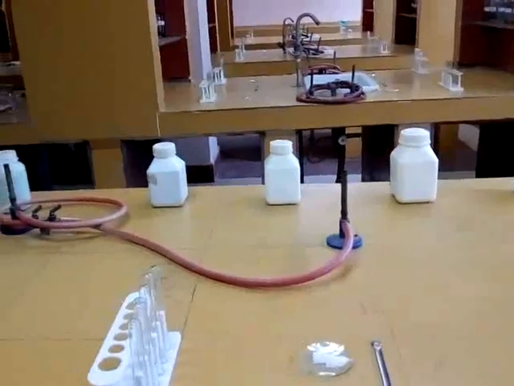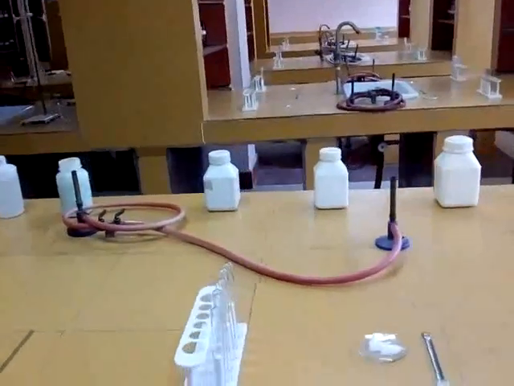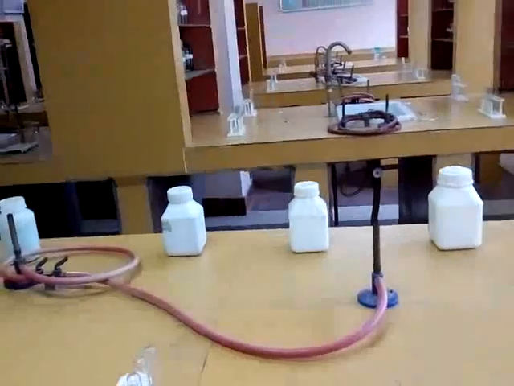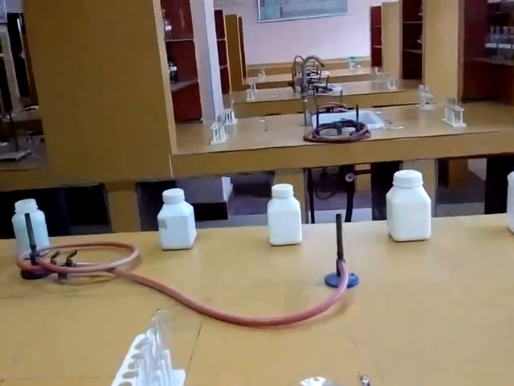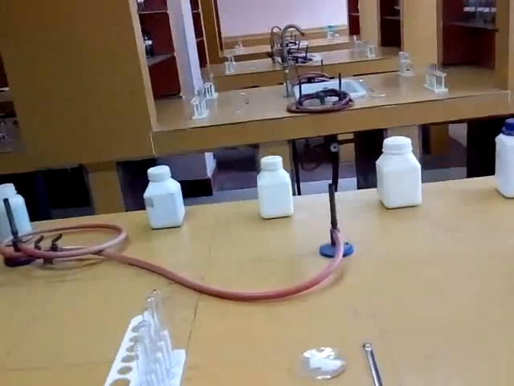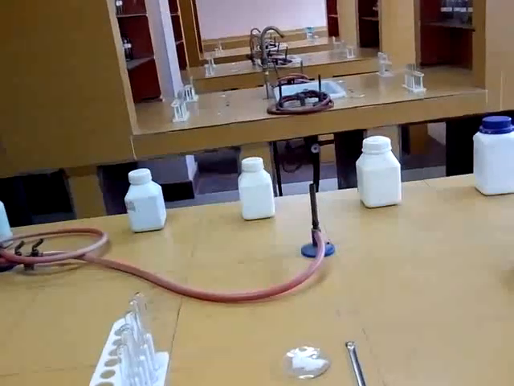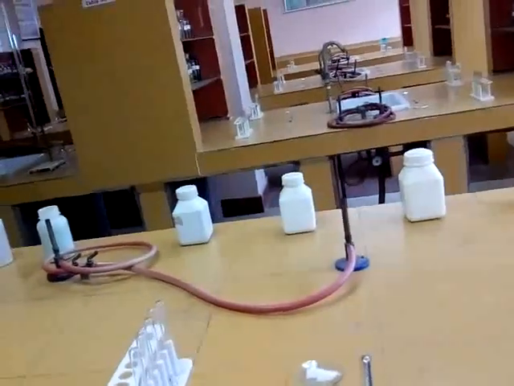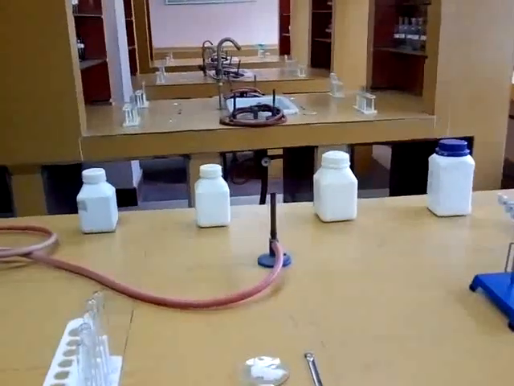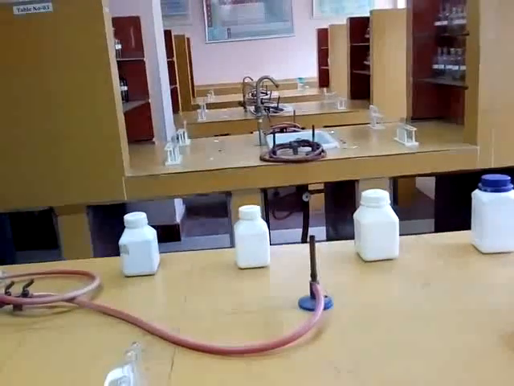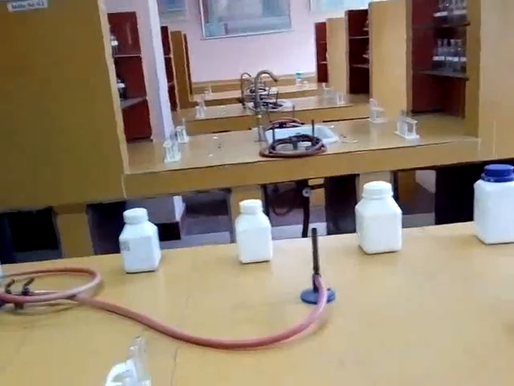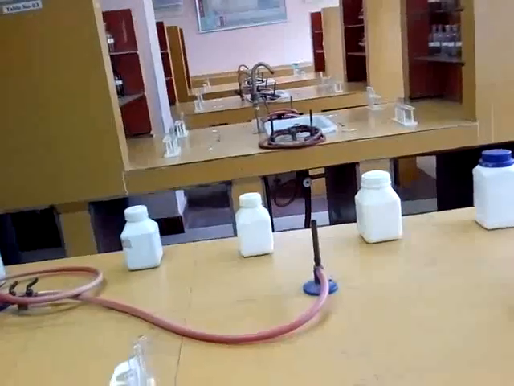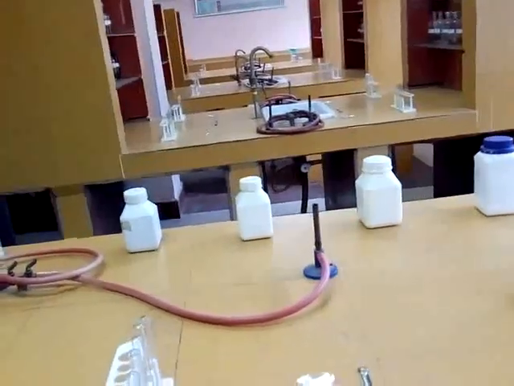Good morning everyone. Today we are going to do salt analysis. We know that salt is a product of acid and base. The radicals that come from acid are called acid radicals, and the radicals that come from base are called basic radicals. Acid radical is always negatively charged and also called anion. Basic radical is always positively charged and also called cation.